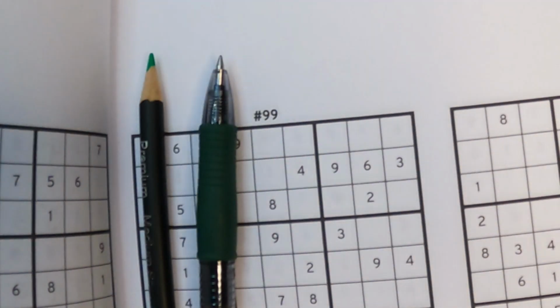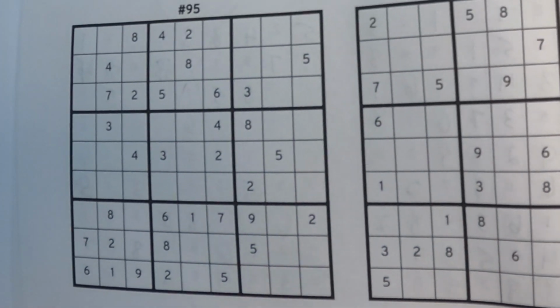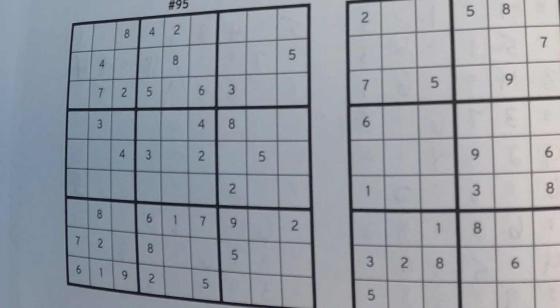Hello and welcome back. We're just continuing on in the book. Looks like today we're doing puzzle number 95.